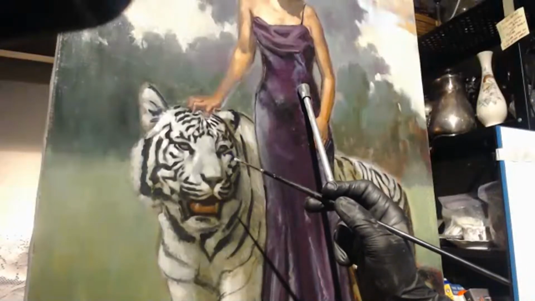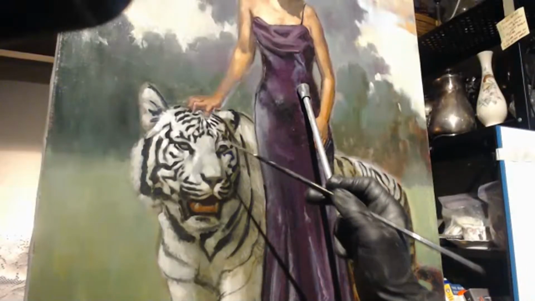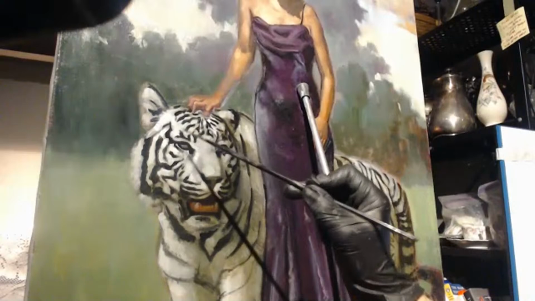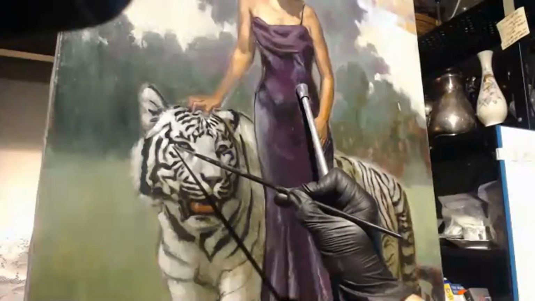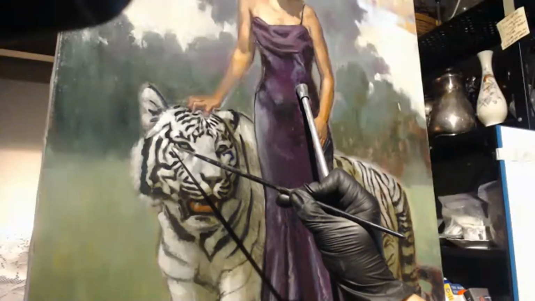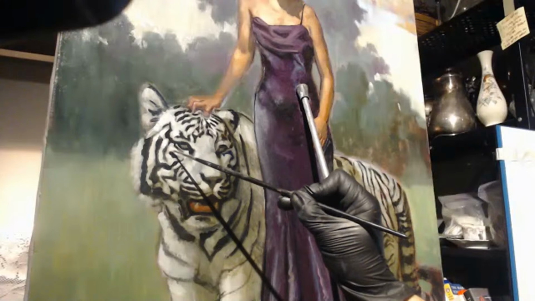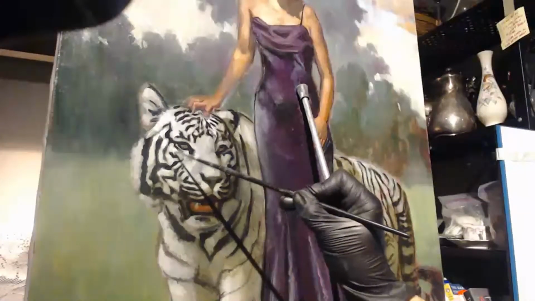Pop off the canvas. Nice. No, I'm not saying it's looking bad. I'm just saying that it's much safer to just copy what you see.